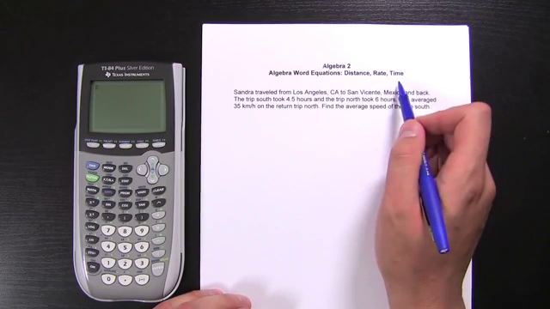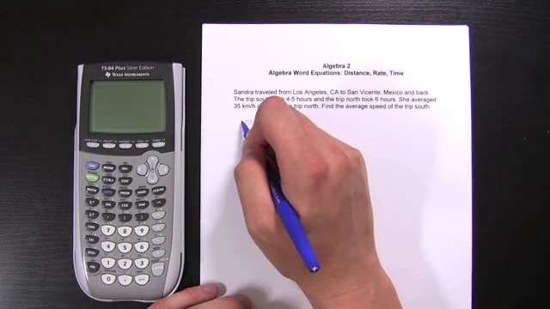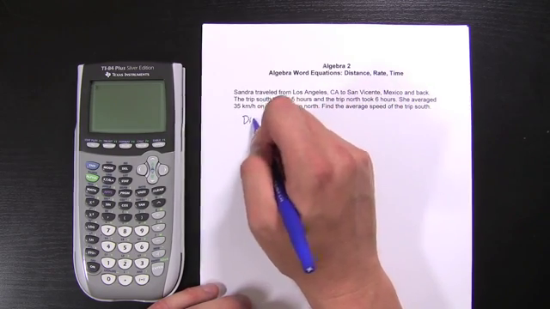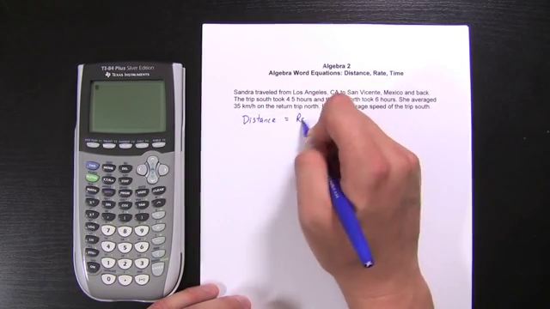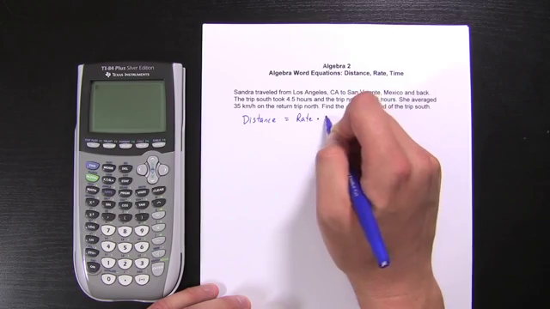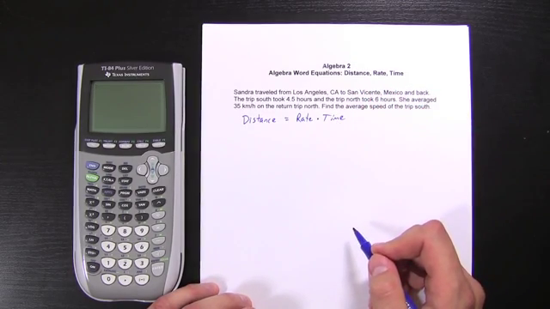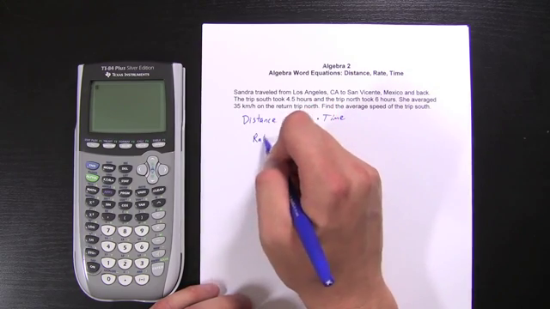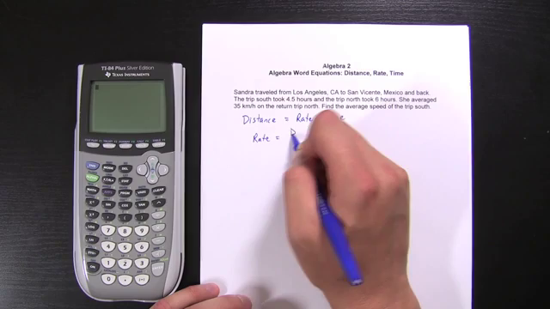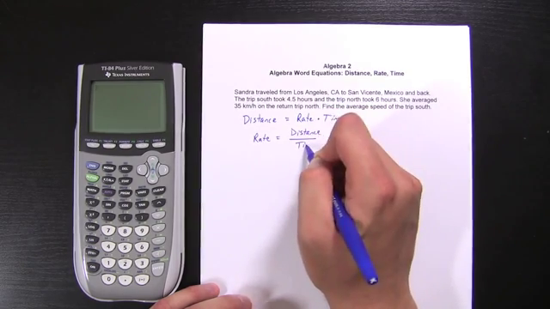First of all, let's talk about distance, rate, and time all together. The way that you're going to figure out these problems is you first have to know that distance is equal to rate times time. There's a couple of different ways you could actually write this formula, because you could also say that the rate is equal to the distance over time.